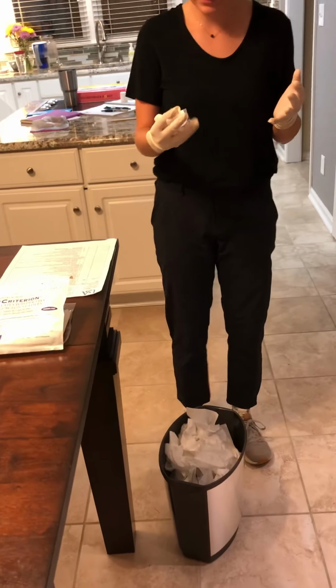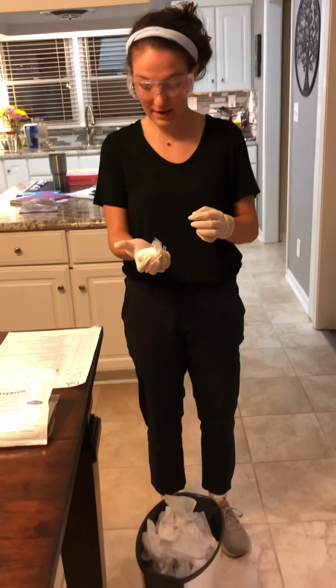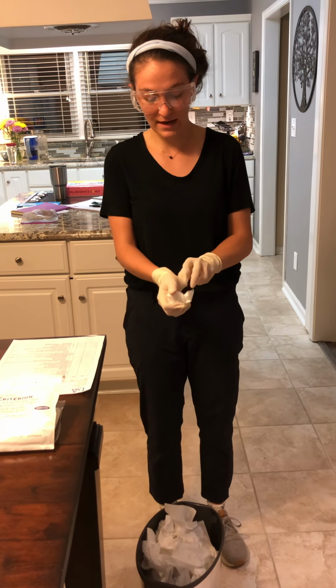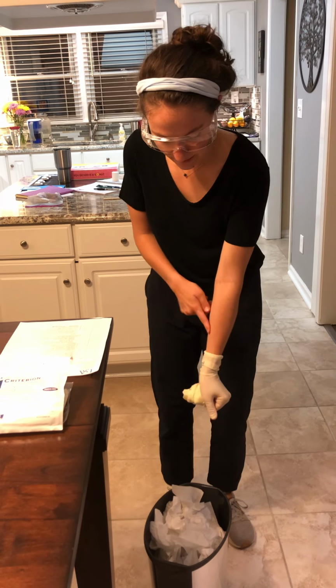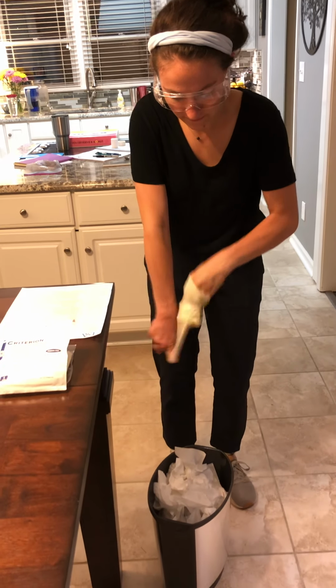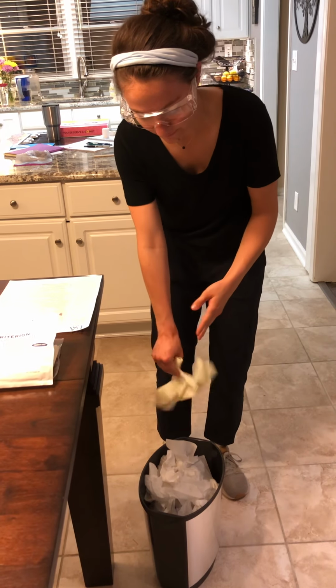And what I'm gonna do is keep my glove to glove contact and turn my hands down toward my trash can and slip this finger under the underside of my glove.